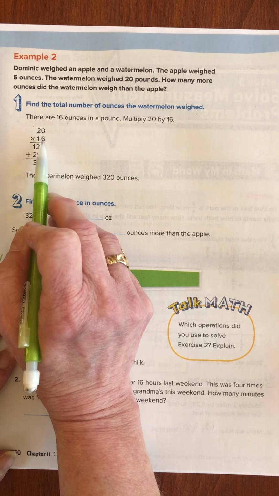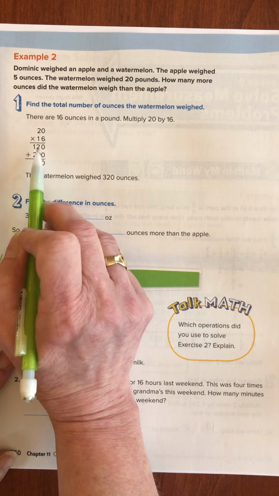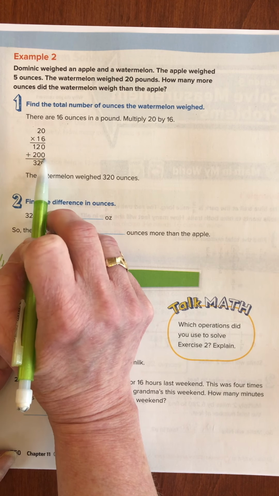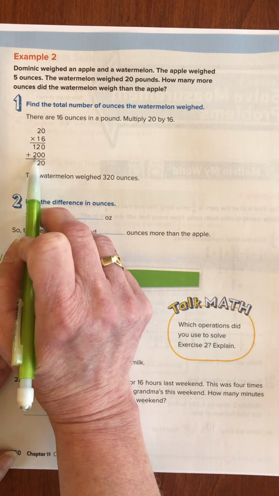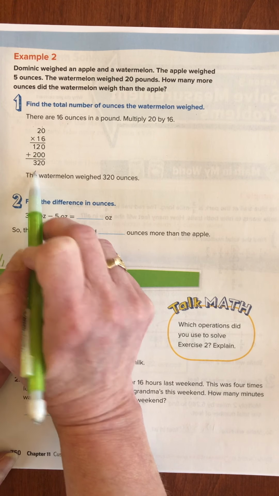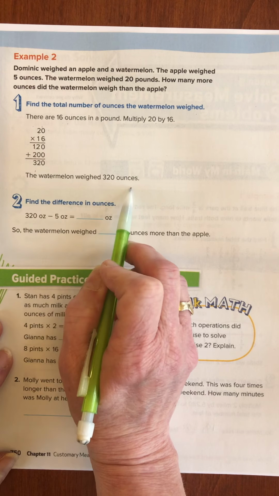So here's what they did. 20 times 16. 6 times 0 is 0. 6 times 2 is 12. Then you add the 0 to hold your place here. 1 times 0 is 0, and 1 times 2 is 2. You add that up, you have 320. So the watermelon weighs 320 ounces.